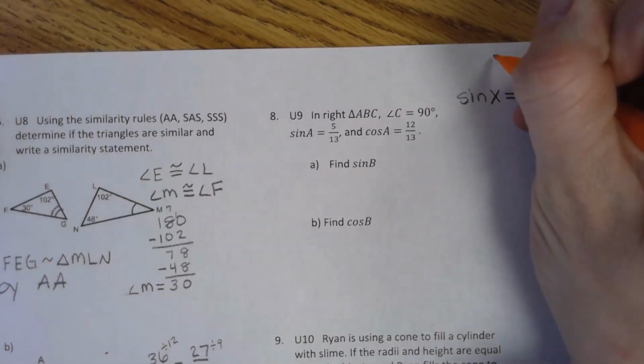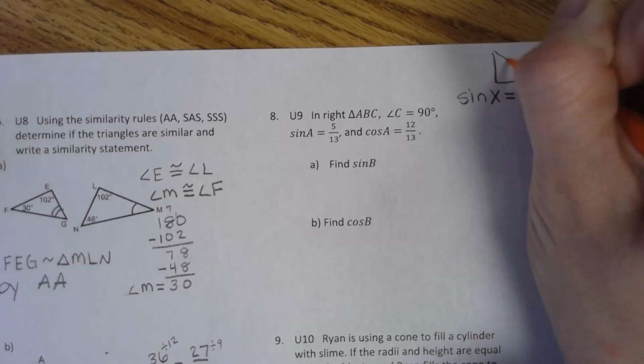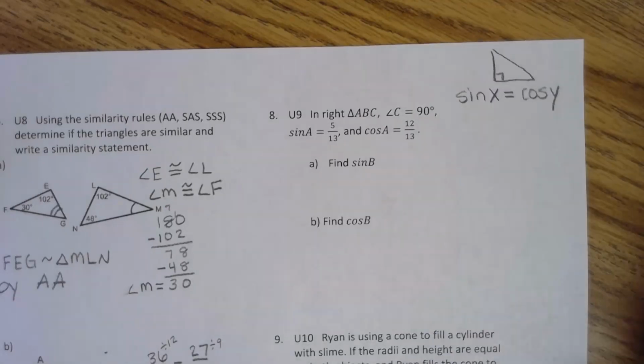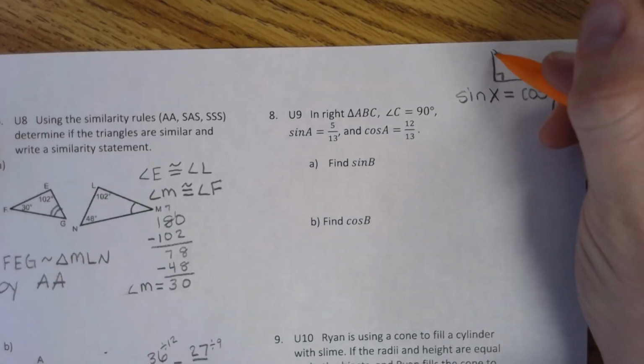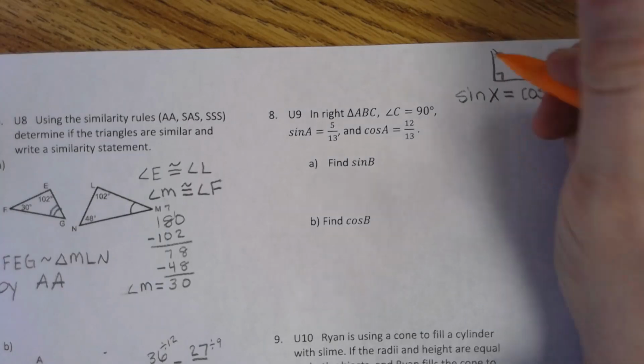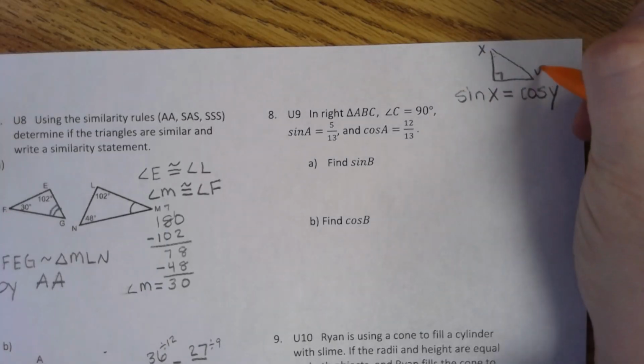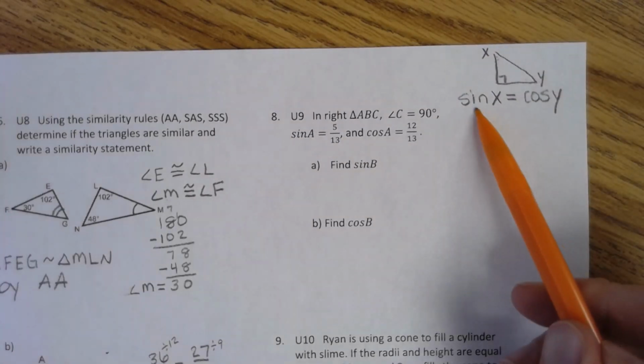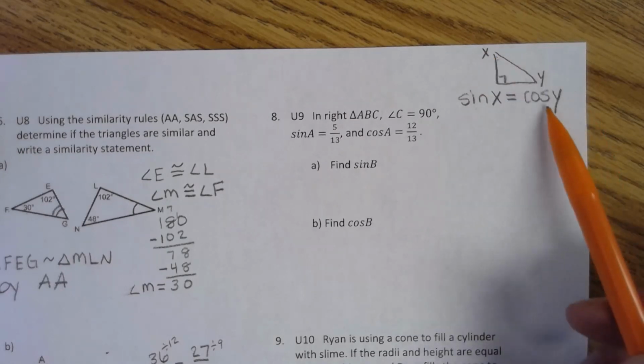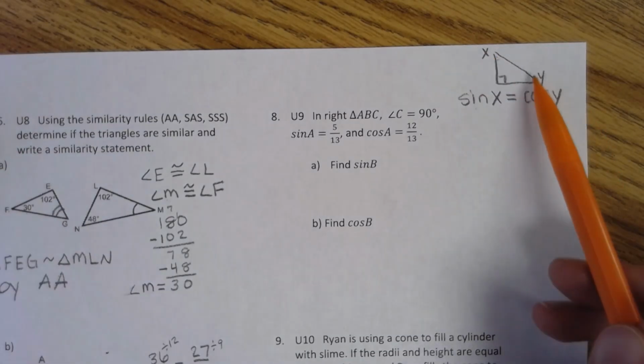And that is true for all right triangles. So if this is x and this is y, sine of angle x equals the cosine of the other angle y.